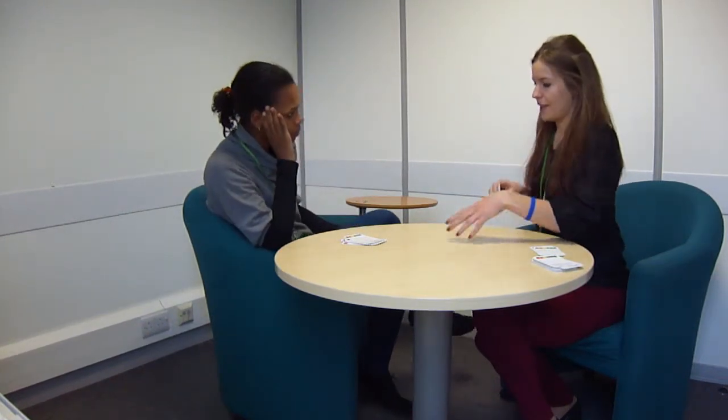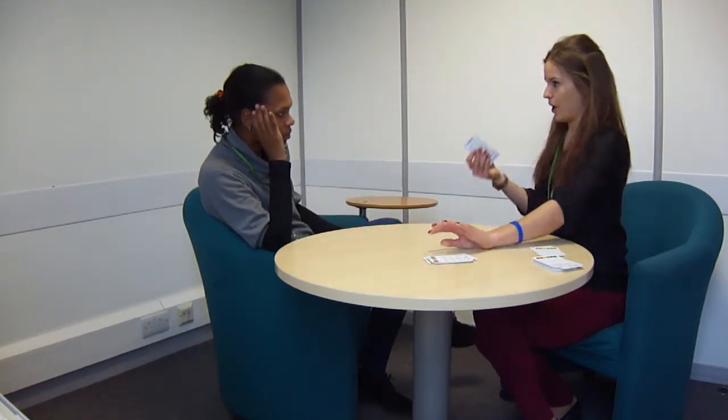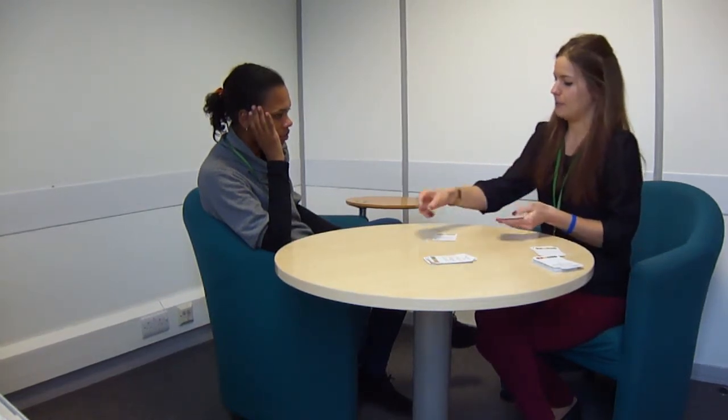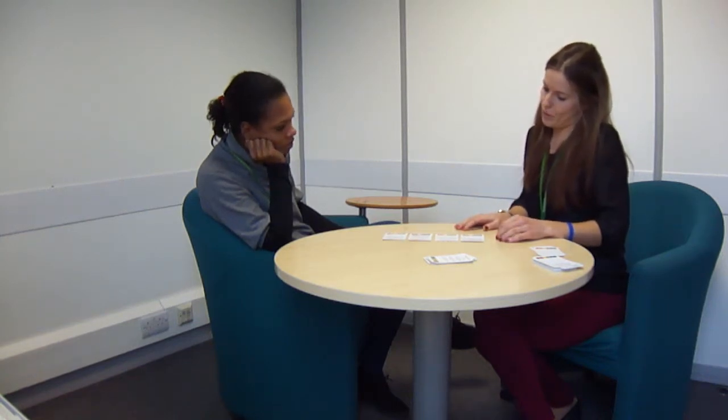Okay, so which pile are your positives, your strengths? These ones, okay. So at this point I spent a little bit of time going through the strengths, trying to get to know a bit more about the young person. I'd already met with them a few times, so I did know quite a bit, but it was about what they view as their own strengths. So for example, as you've put Celia, one of your strengths is getting to school. Can you tell me, what do you mean by that as a strength for you?